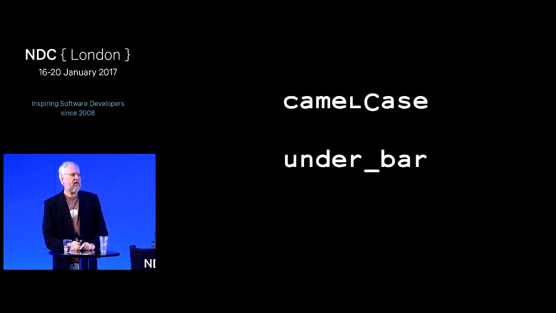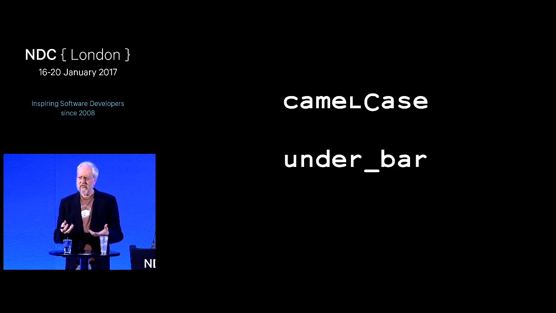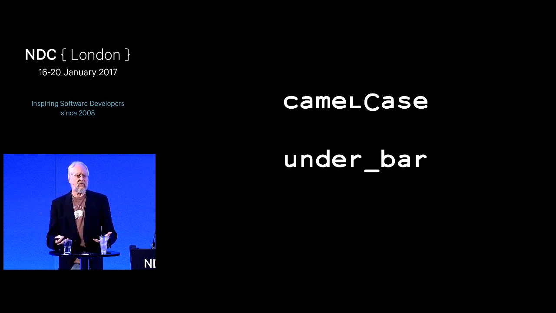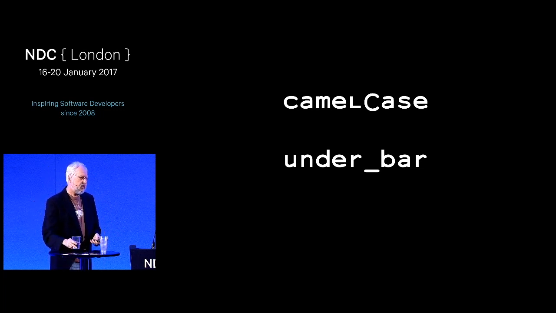Another thing we argue about a lot is how do we represent variables or identifiers that contain more than one word? And we do this a lot. And we have two conventions for how you do that. We've got Camelcase and we've got Underbar. And we argue about it all the time.